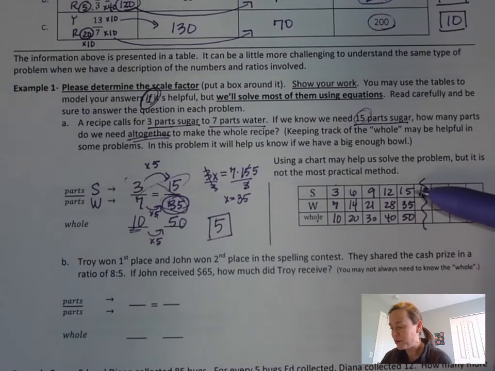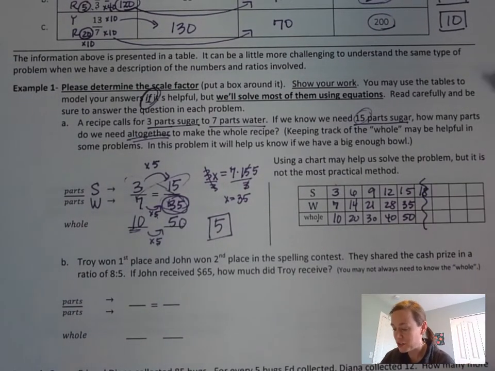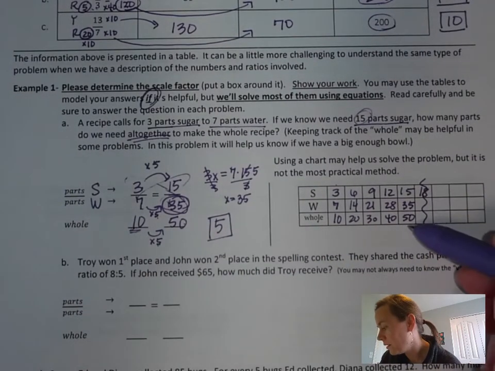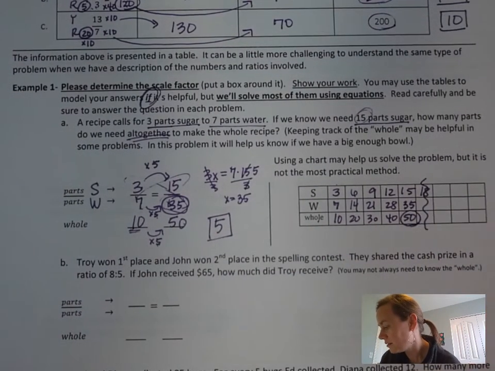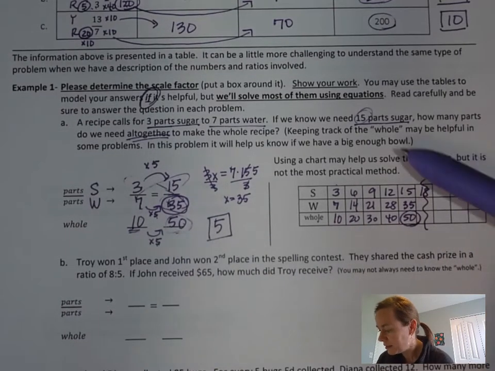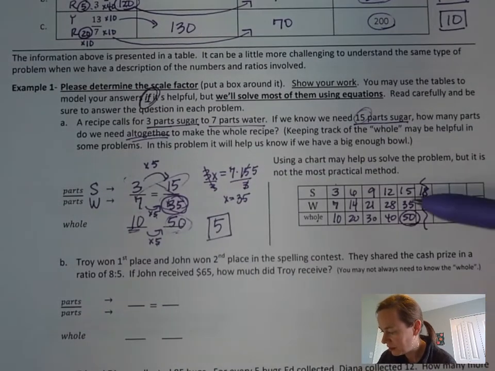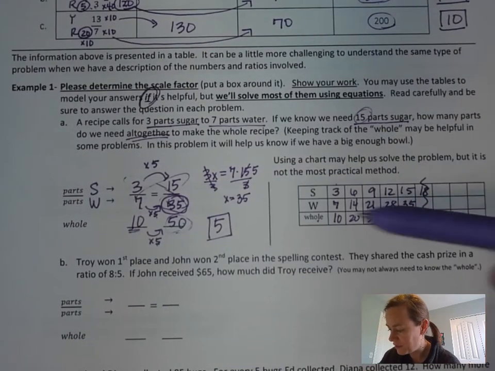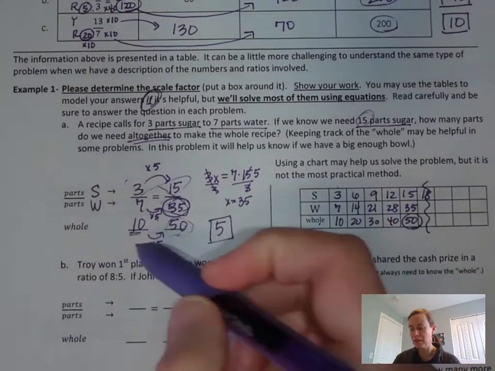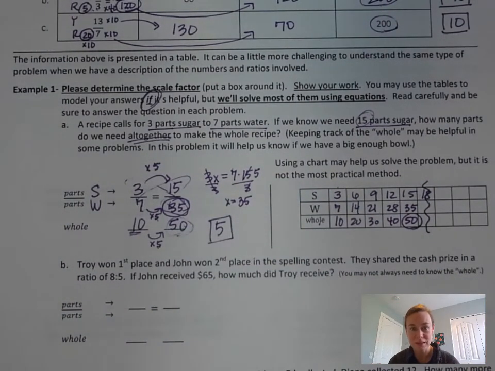Okay, so for your answer, and again, the question was, how many parts do we need all together to make the whole recipe? The answer would be this right here, which is the same thing that we got here, right? And you see the 15 lines up with that, the 35 lines up with that, and the 50 lines up with that. So you're getting the same answer using the table as with just multiplying and using those methods. Okay, let's go on to part B.